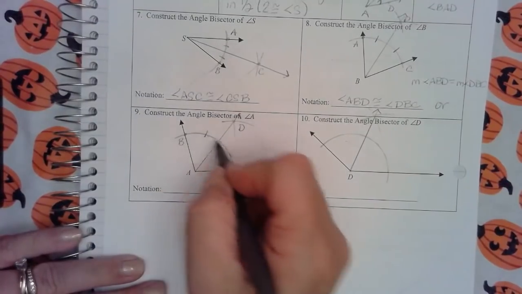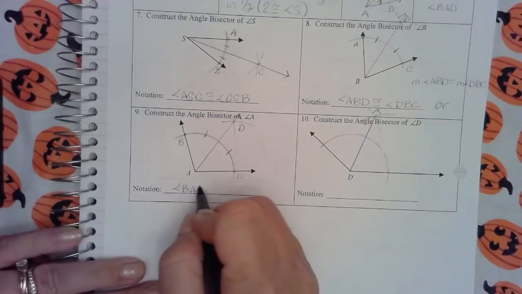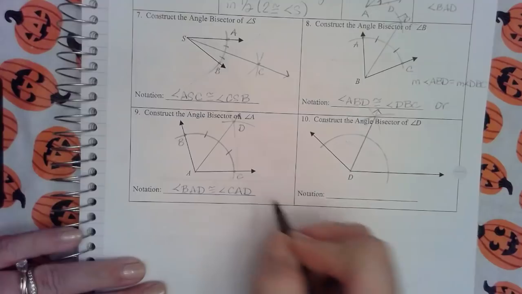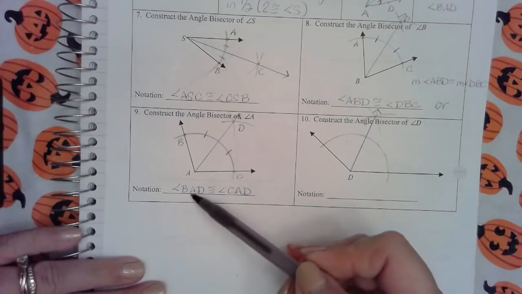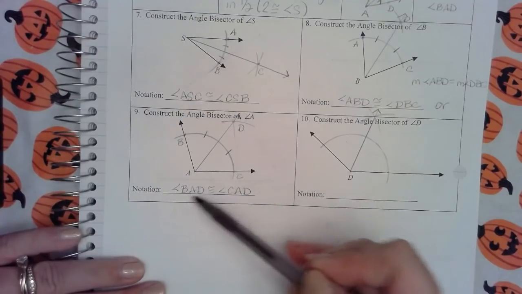And I've just bisected it, so these 2 are the same. And I'm going to state that angle BAD is congruent to angle CAD. Depends on what letters you use. You just want to make sure that your vertex is angle A, and that's going to be the center letter.